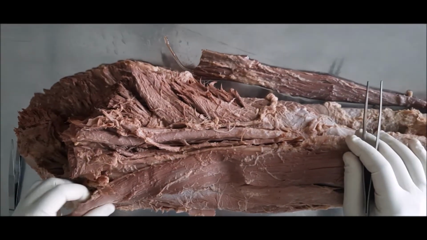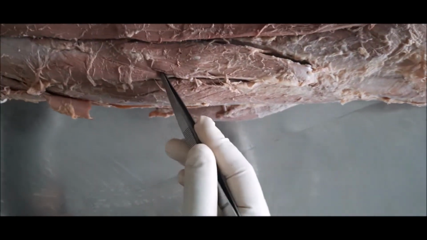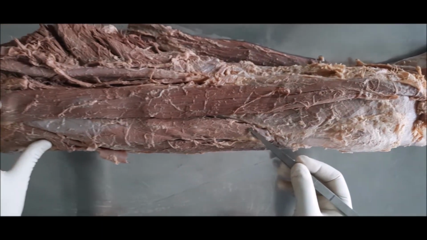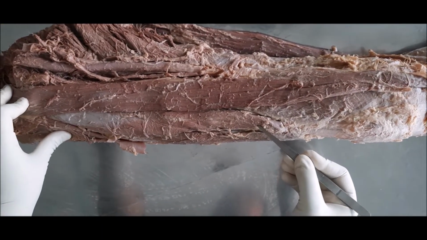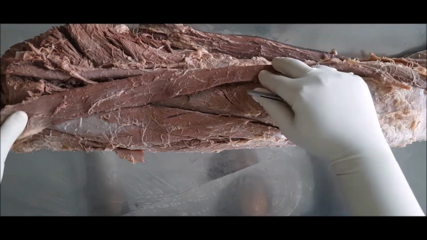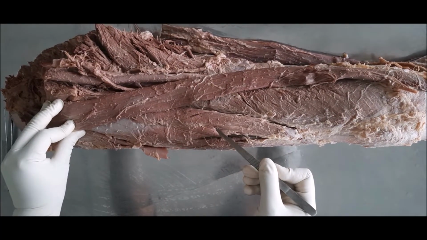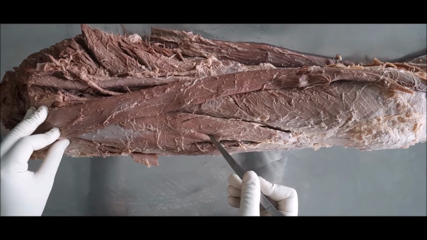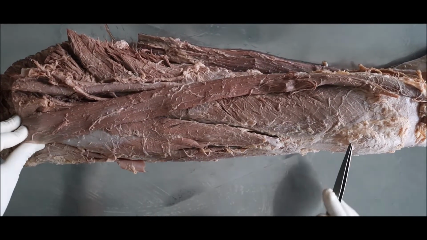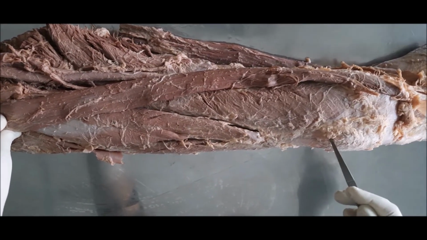Now let us go below the sartorius in the front of the thigh. Just below the sartorius a total of 5 muscles are located. One muscle is deeper, and the 4 muscles together are known as the quadriceps femoris. The first is the rectus femoris, a bipinnate muscle going straight downward from the anterior inferior iliac spine up to the patella. So this is the rectus femoris muscle.